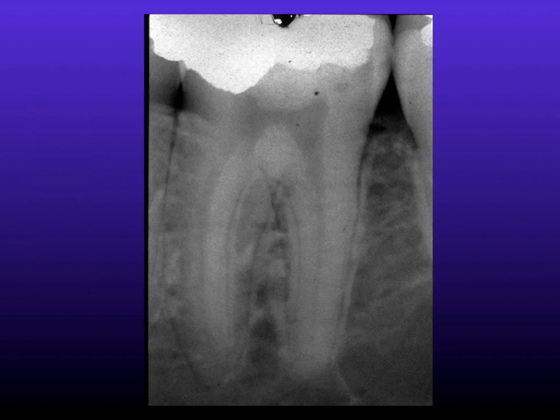So here, for example, on this lower left molar, you can see particularly the mesial root has very odd double shadowing. This does not represent 2 distinct roots, just a bilobed cross-section.